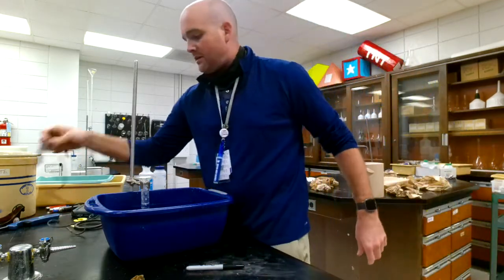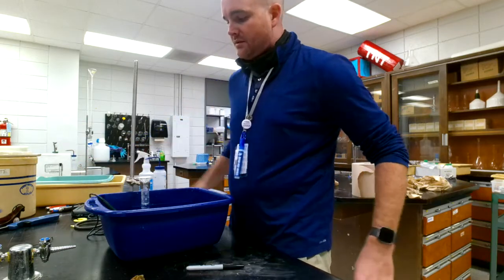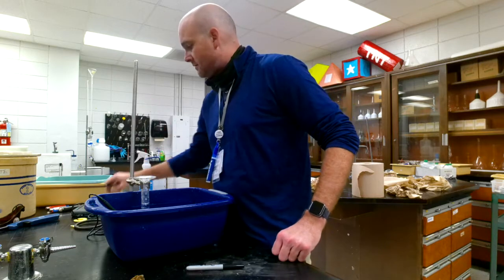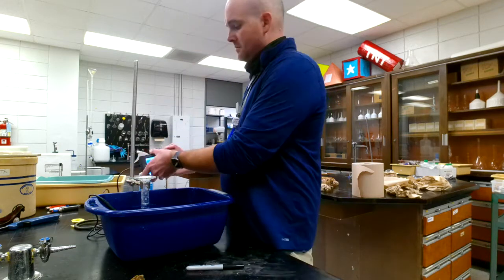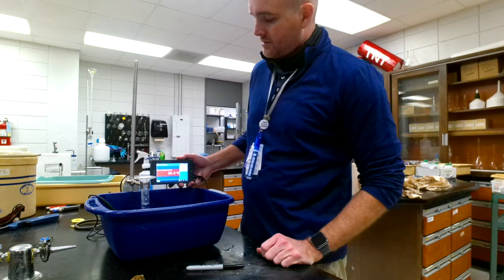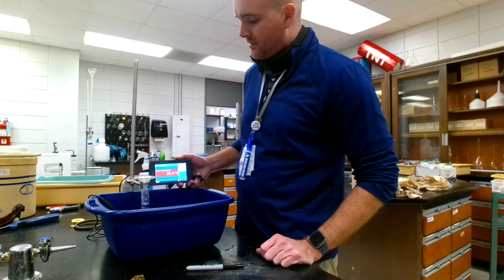And so the temperature of the water is, surprise, surprise, probably around the temperature of the room, which is 23.2 degrees Celsius.